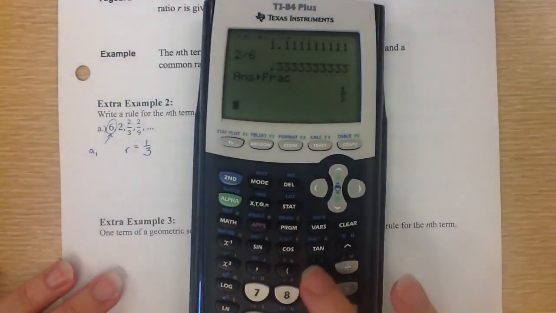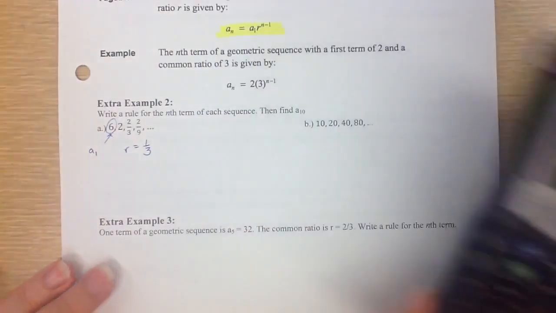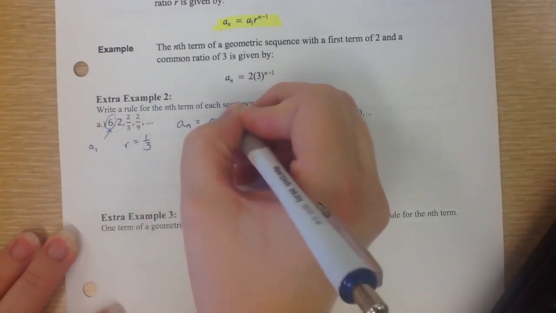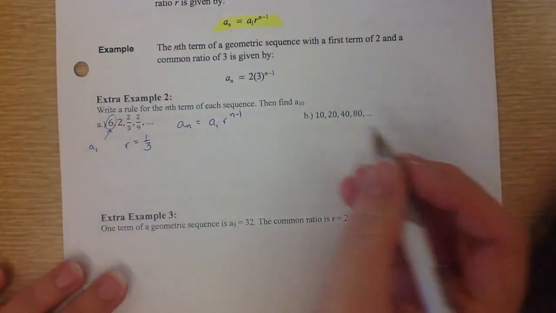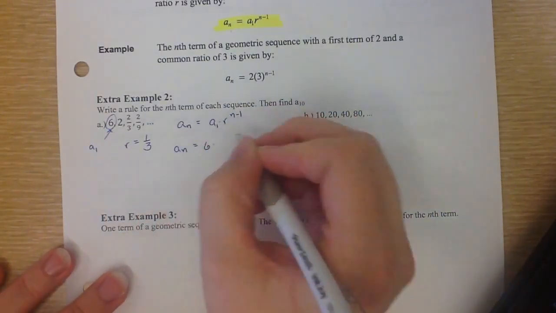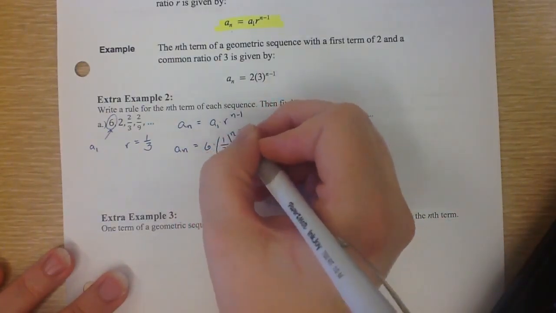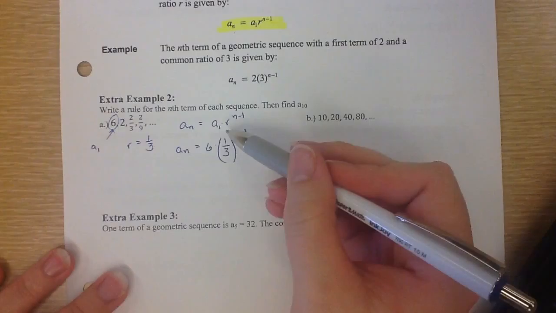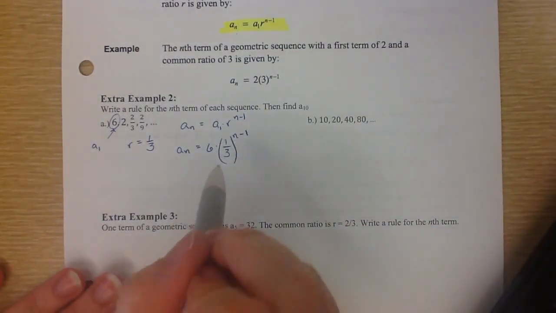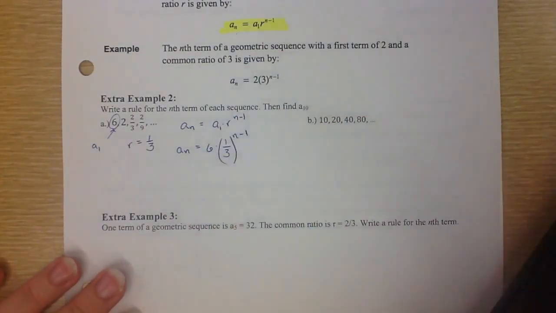Let's double check that. Let's do another one. Let's take 2/3 and divide it by 2. Again it is 1/3. Okay, so r is 1/3. So our rule, a sub n equals a sub 1 times r to the n minus 1. So my a sub n is going to equal my first term, which is 6, times my r, which is 1/3, and I'm taking the 1/3 to the n minus 1 power. You notice I put parentheses around my r, like they did up here, so you know exactly what part you're taking to that exponent, because the n minus 1 is an exponent. So 6 times 1/3 to the n minus 1.